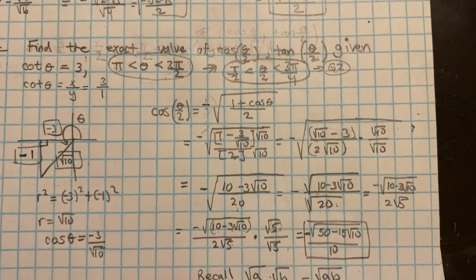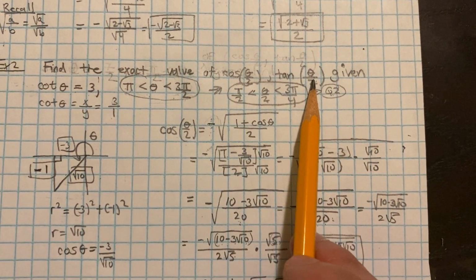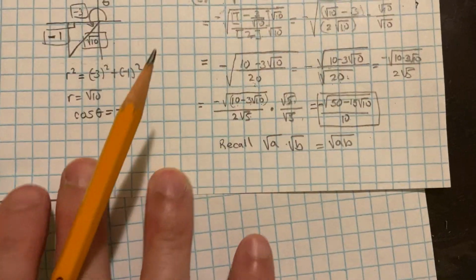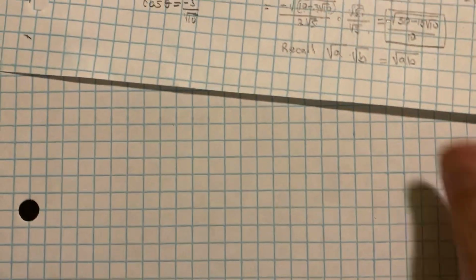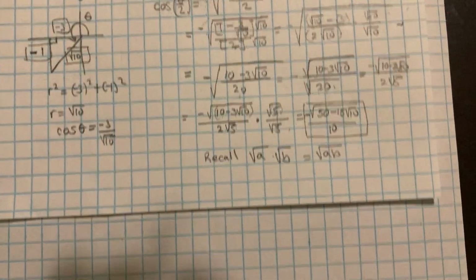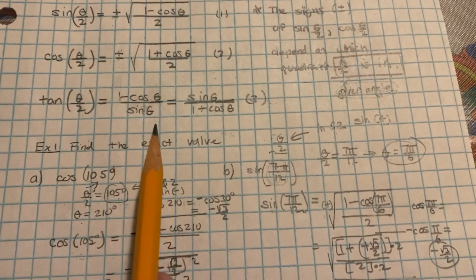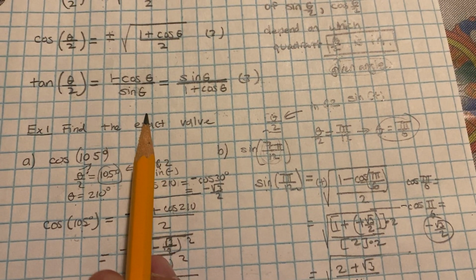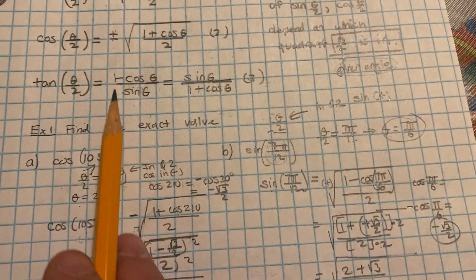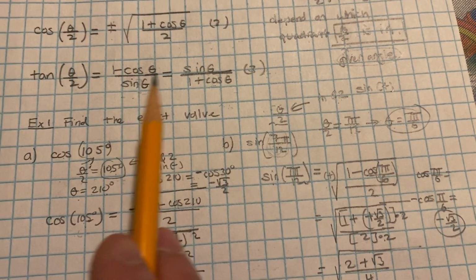Okay, so I'm going to finish up this problem right here by figuring out what tangent of theta over 2 is. So let's do that. So I'm going to run out of space, but let's keep this problem over here. Okay, so tangent of theta over 2 is given by this formula, 1 minus cosine theta over sine theta. So I don't have to worry about plus or minus over here. It doesn't matter which formula you want to pick. You want to pick this equation or this equation, it doesn't really matter.